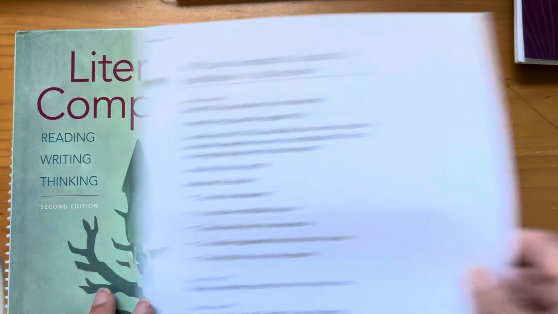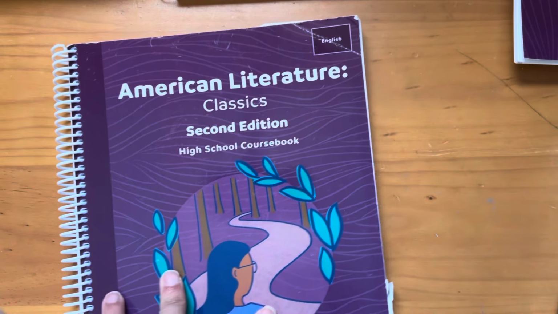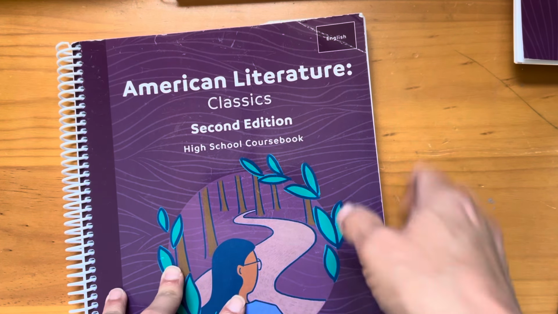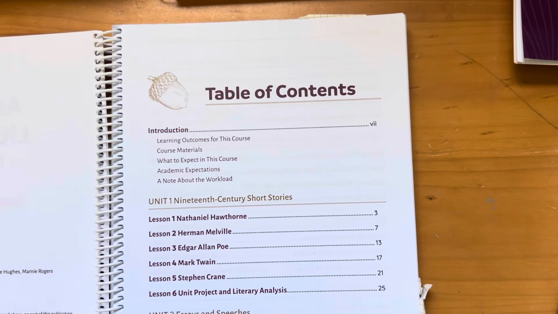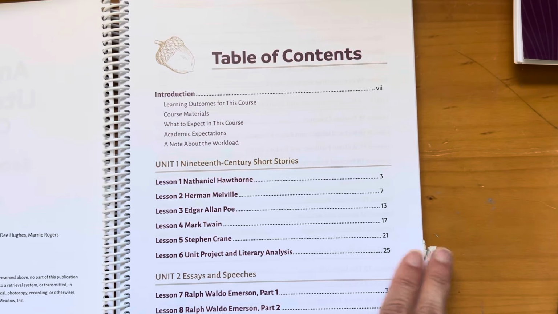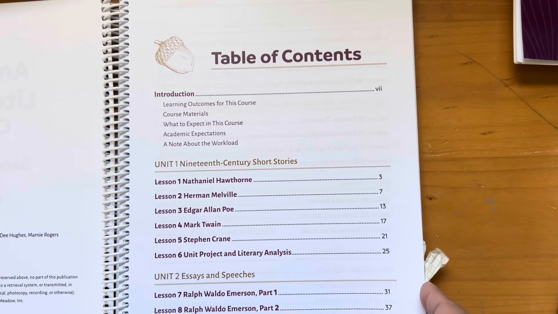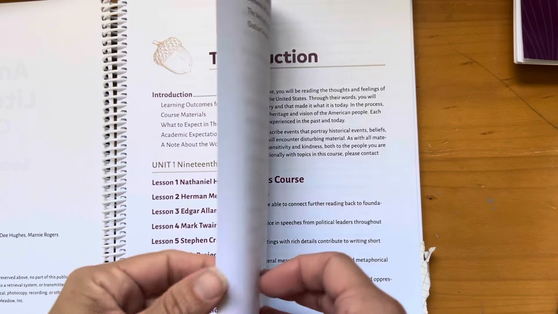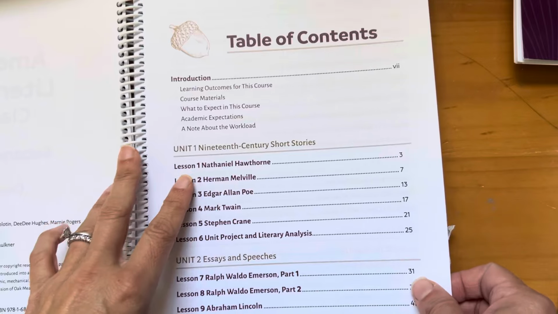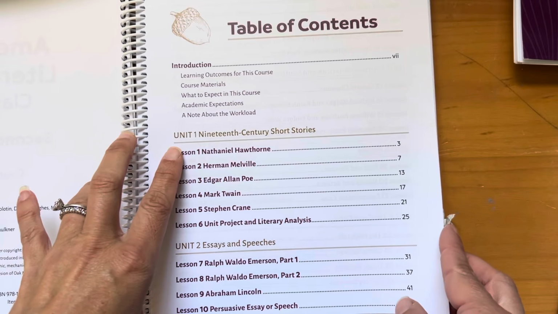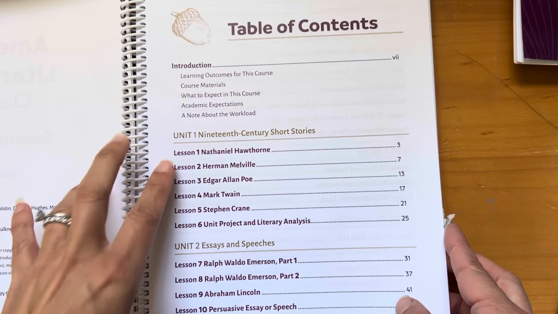And then lastly, we have my 12th grader. She's also doing Oak Meadow. So she's doing American Literature Classics because she's done a lot of European classics with other curriculum that we've used. So I thought it would make sense to do American classics. And you can see, I've shown this again in her curriculum pick, but it's 19th century short stories.